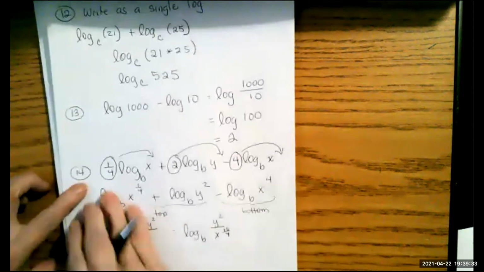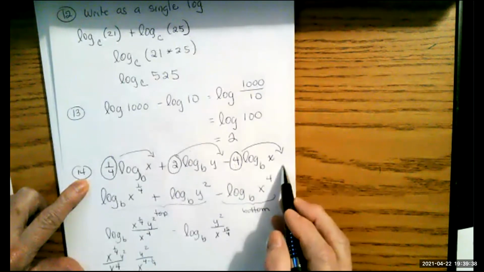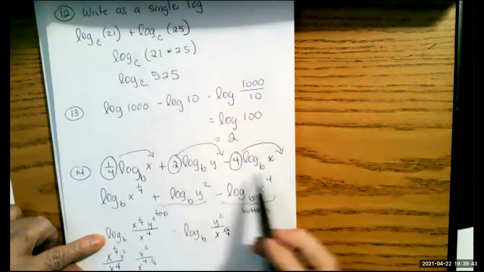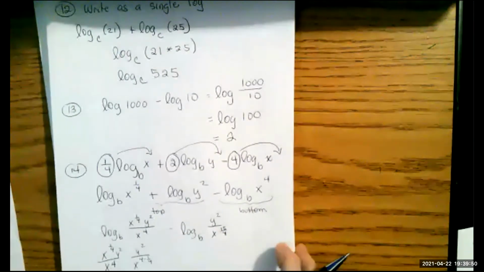Okay, so what we did was go backwards. We made these our little exponents. And because these were added, we multiplied them and they were on the top. If it's subtracted, it comes down to the bottom. So the x to the 4th came down here. Okay, so 4 minus 1/4 is 15/4.